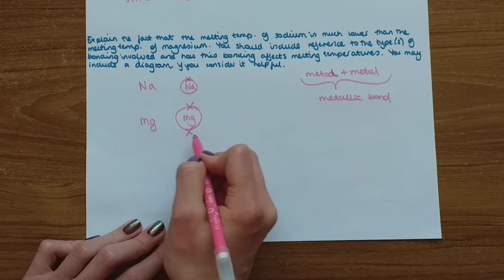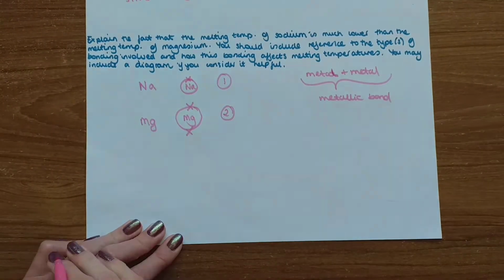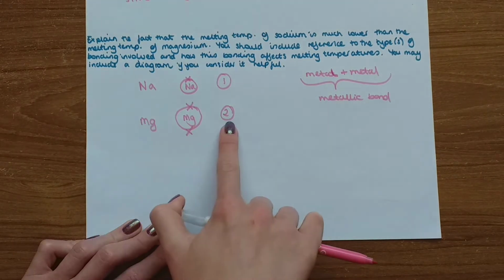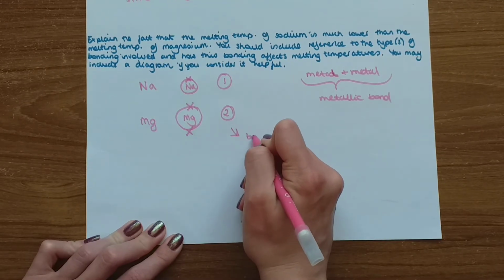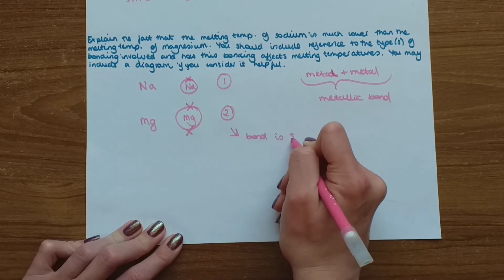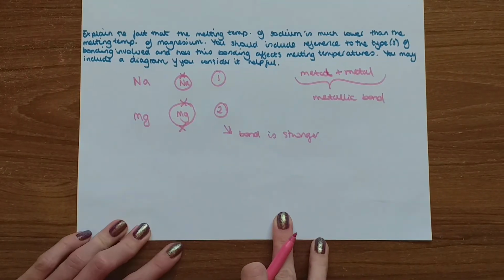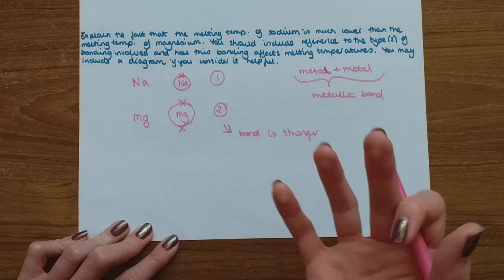So magnesium can donate 2 electrons to the delocalized system, and sodium can only donate 1 electron. When magnesium adds these 2 electrons, the bond is much stronger than when sodium adds just 1 electron, because the more electrons there are, the stronger the bond is.